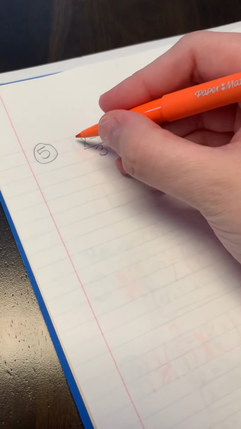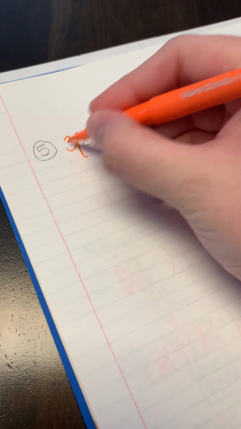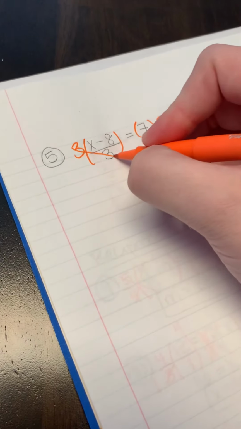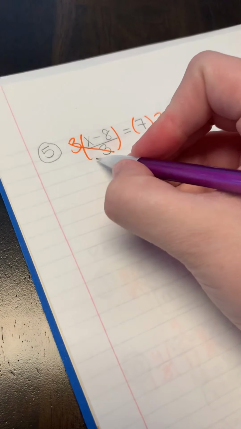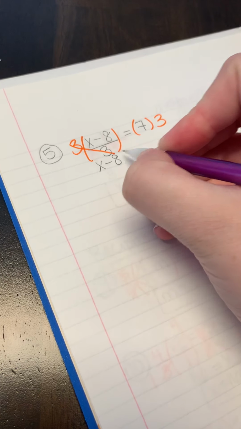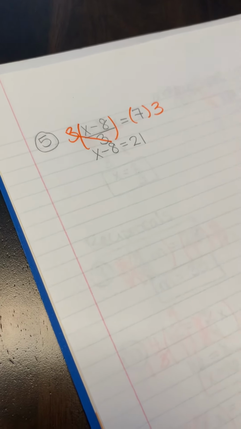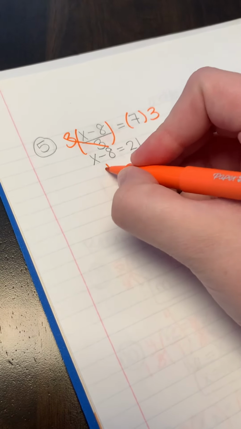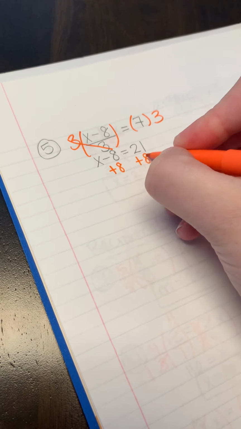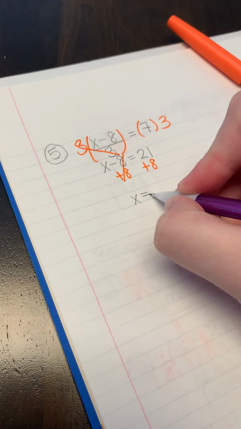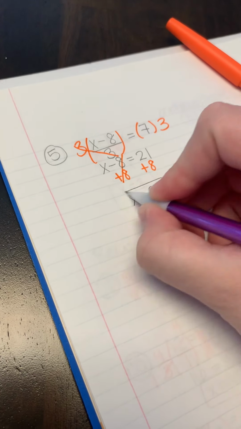So that means in this scenario, we're going to multiply by 3 first. So those 3's cancel, and we get x minus 8 equals 21. Now we can do the opposite of negative 8 and add 8 to get x equals 29.